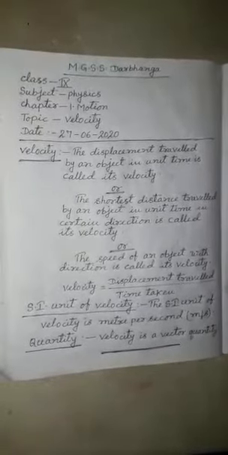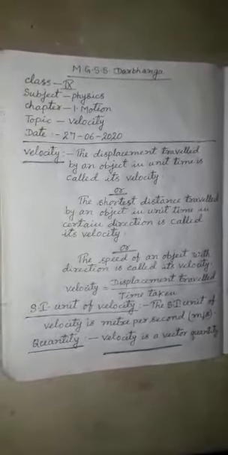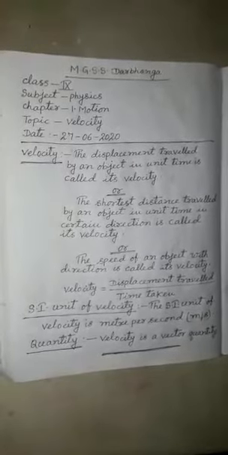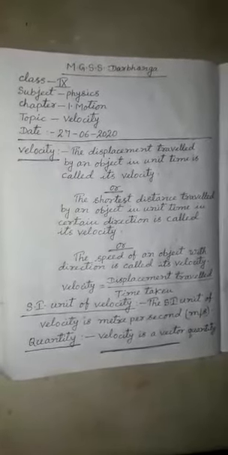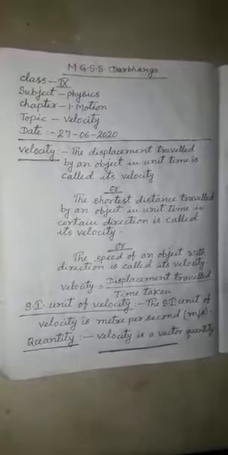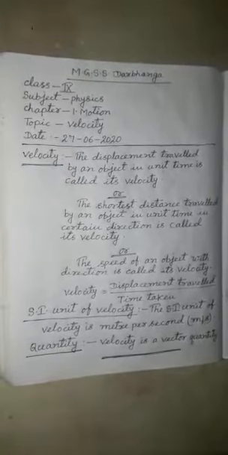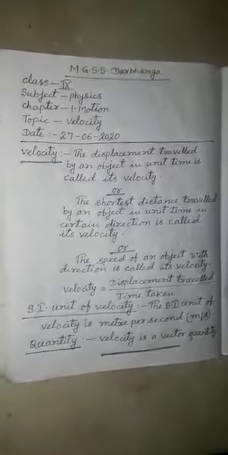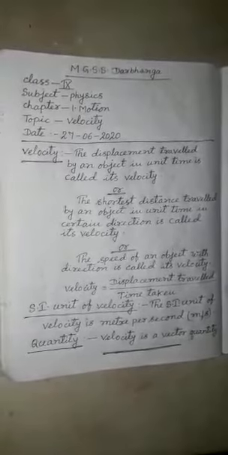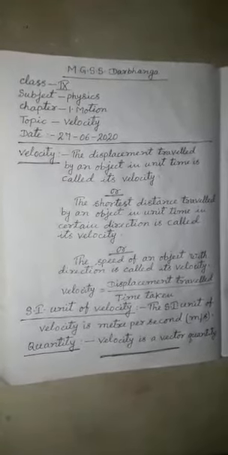Dear students, at first, know the definition of velocity. The displacement traveled by an object in unit time is called its velocity.